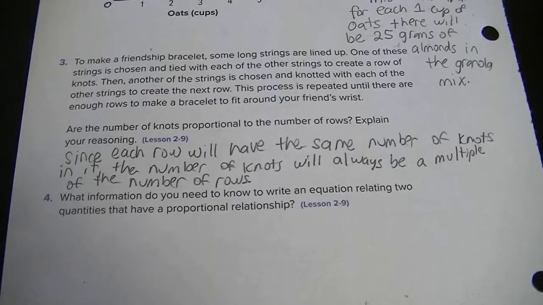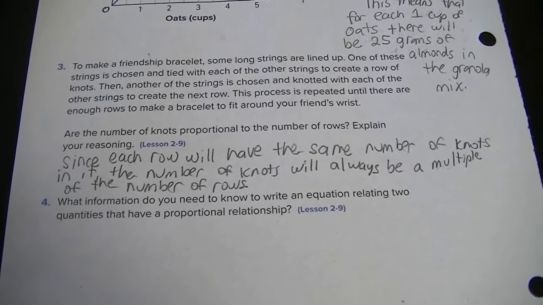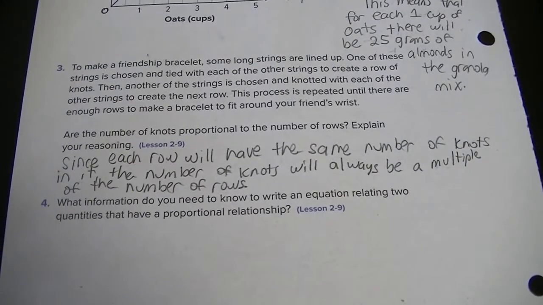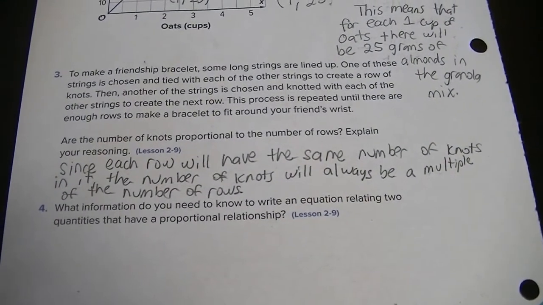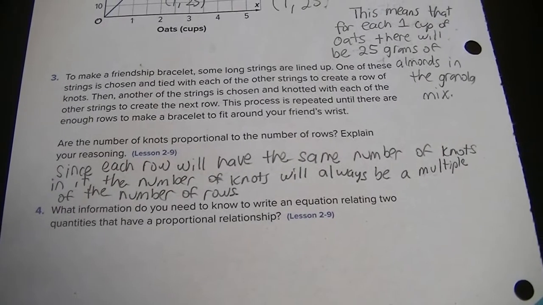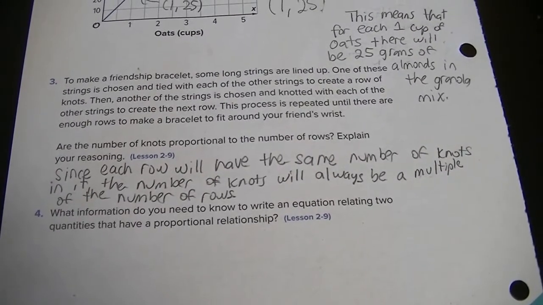Are the number of knots proportional to the number of rows? So the answer to this is yes, it's a proportional relationship. Since each row will have the same number of knots in it, the number of knots will always be a multiple of the number of rows.